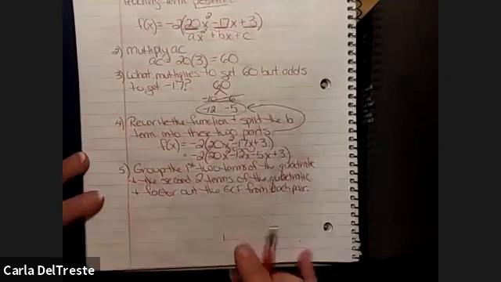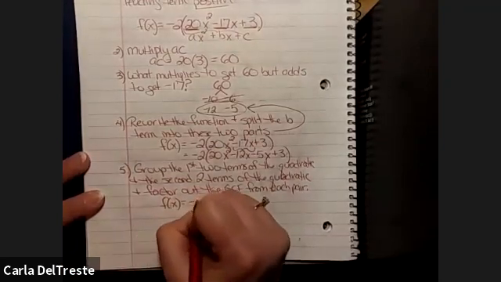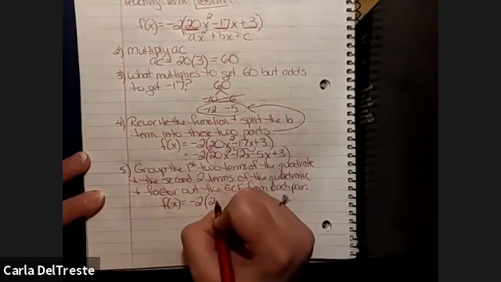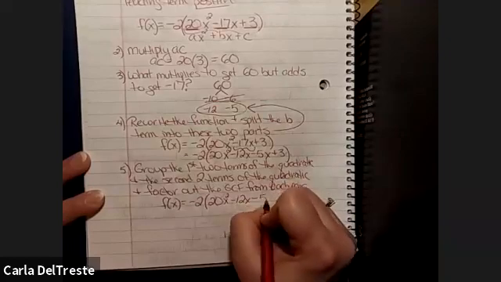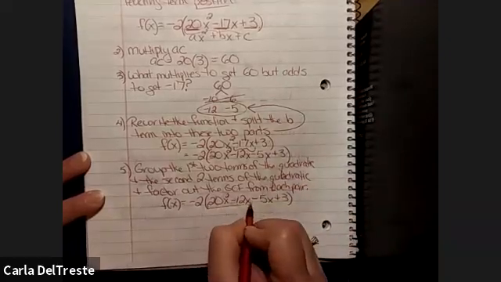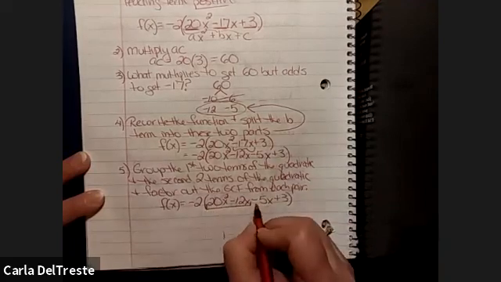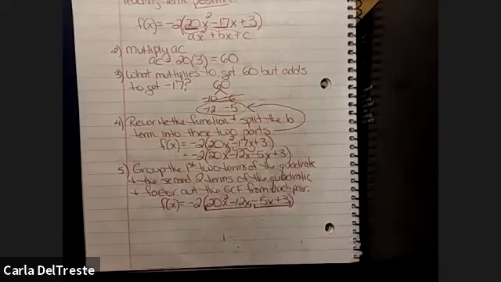So again, what am I looking at here? I have negative 2 times 20x squared minus 12x minus 5x plus 3. I'm going to group these two together, and I'm going to group these two together. And I'm going to factor out the GCF from each one.